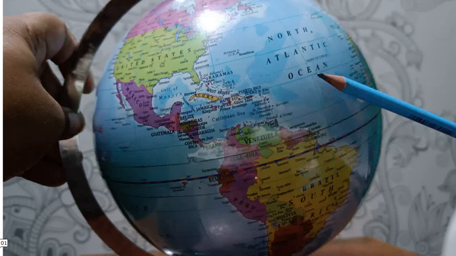Okay, so let me again show it to you. So this is basically the 0 degree latitude, which is the equator, right? Then this one is the 10 degree, this one is 20 degree, this one is 30 degree. So they are basically circles parallel to the equator. Again another circle.